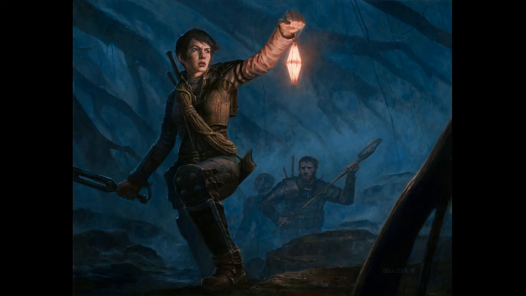So a strength check usually relates to using your muscles, pulling open a door, something like that. Dexterity checks usually relate to how quick your character is likely to move. So catching a thrown object, if somebody throws something to you, your ability to catch that out of the air, that would be dexterity.